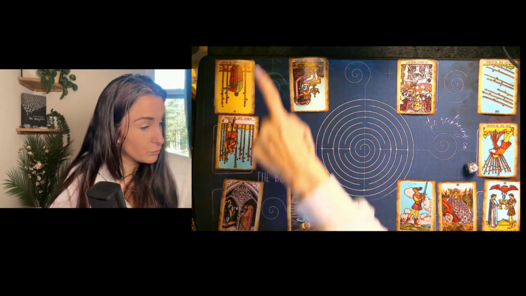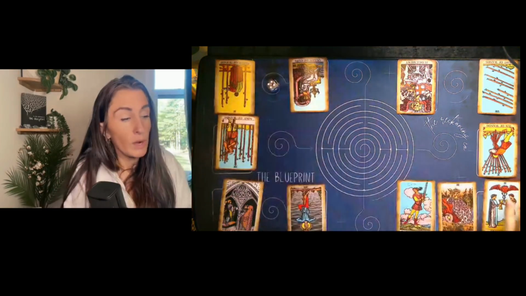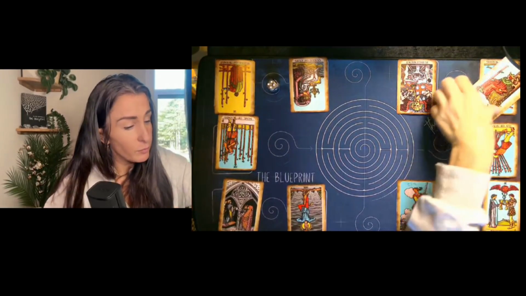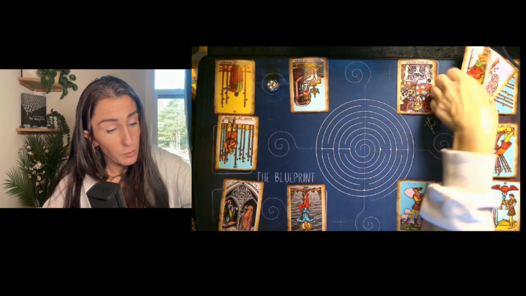4. 1, 2, 3, 4. So we're up here. What didn't work out in the past when your empathy was used against you? King of Wands and Ace of Wands.